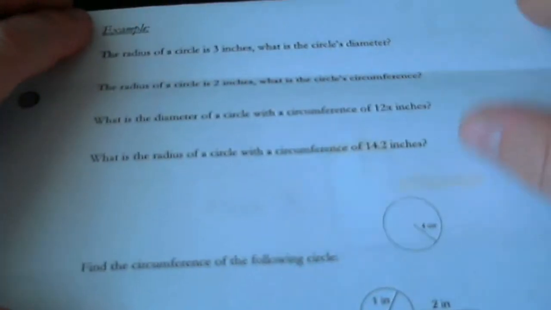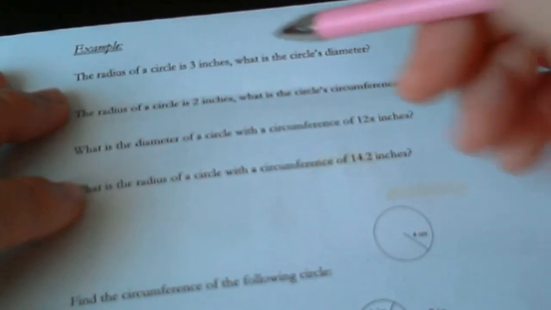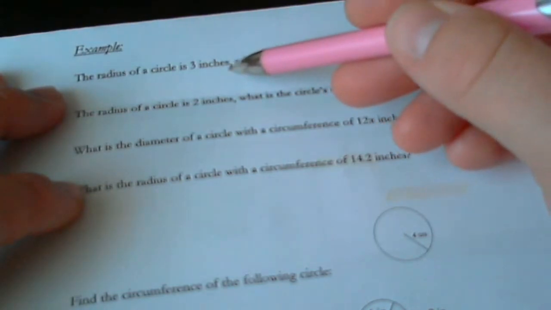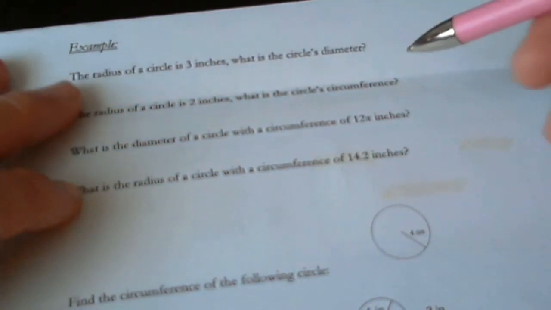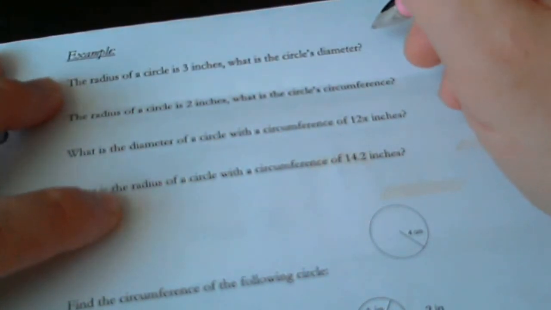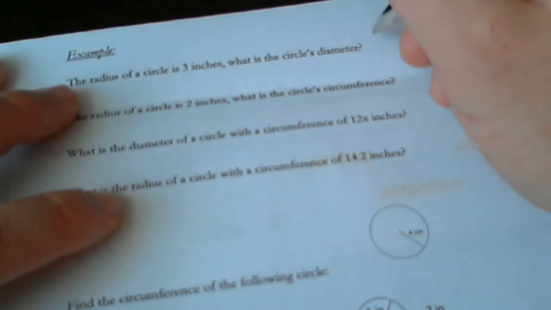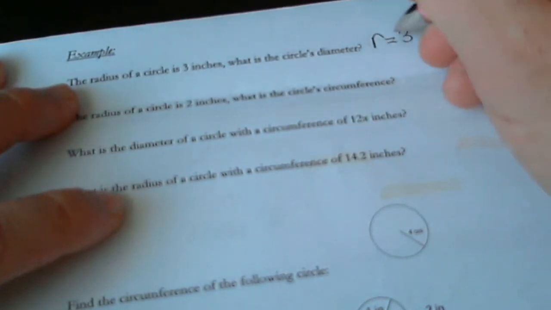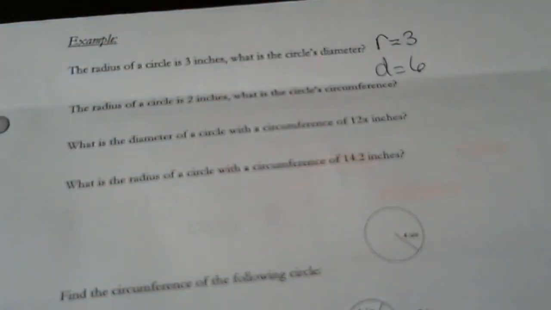Okay, let's go to the bottom and try some practice problems. The radius of a circle is 3 inches. What is its diameter? Okay, well, remember, diameter is twice that of the radius. So if r is 3, multiply this number times 2, d has to be 6.